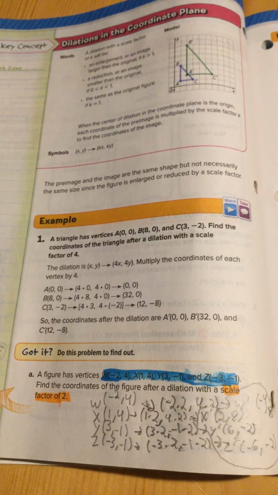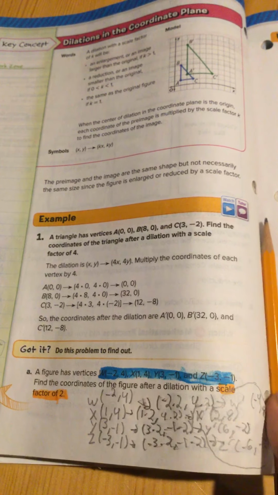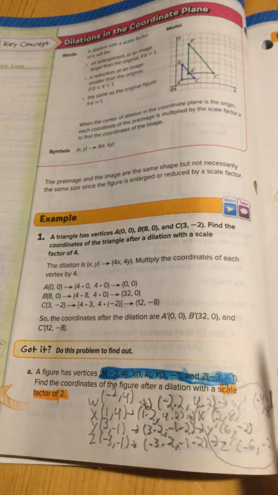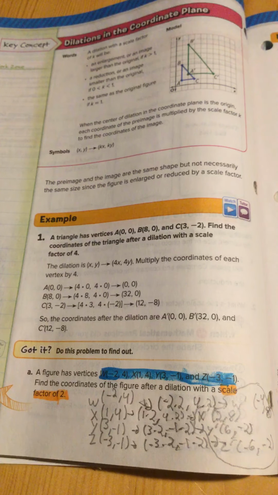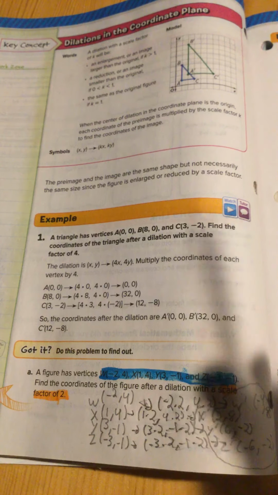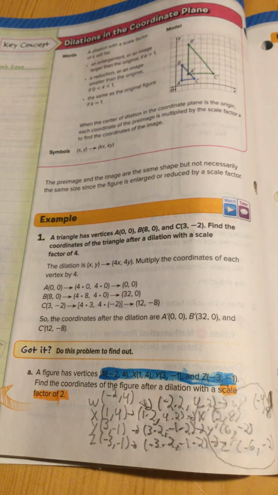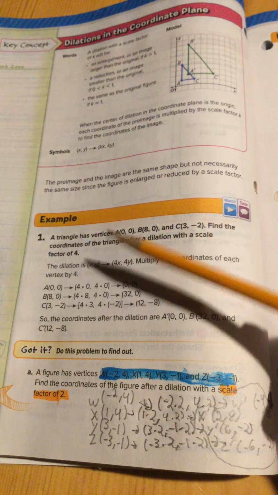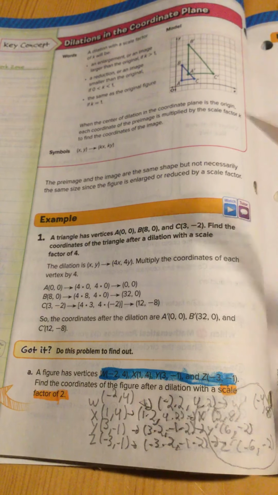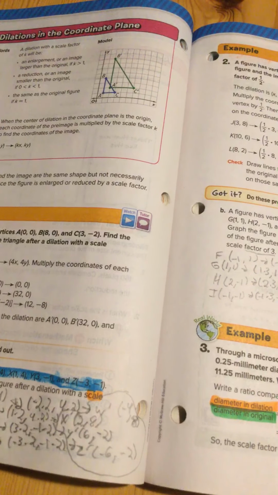And I know it might be worded a little differently in the test. It might mention dilation about the origin. That just means you're just multiplying it. You're still just doing this. If it's the dilation around the origin or your dilation from the origin or anything like that. Anything that mentions dilation, you're just multiplying by the scale factor. If you see dilation, you multiply by the scale factor. So don't let anything like that confuse you.